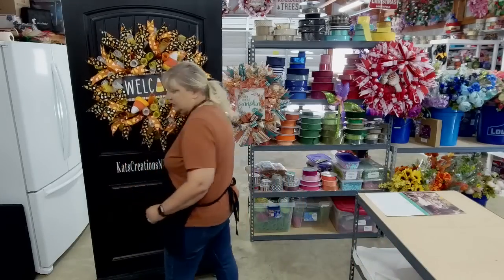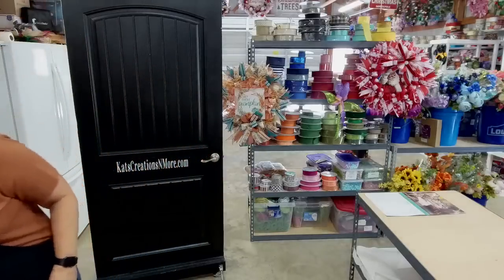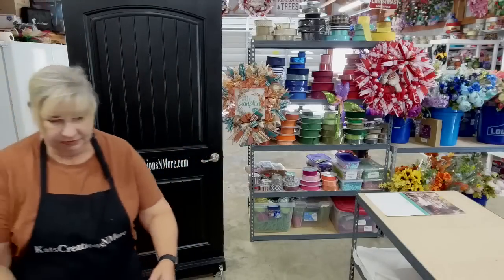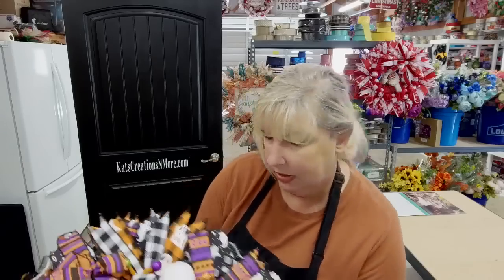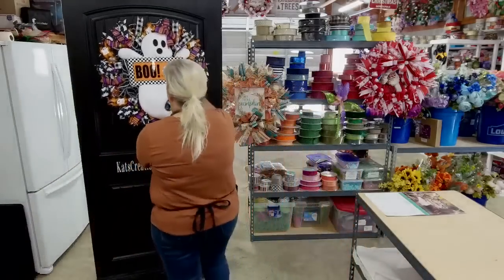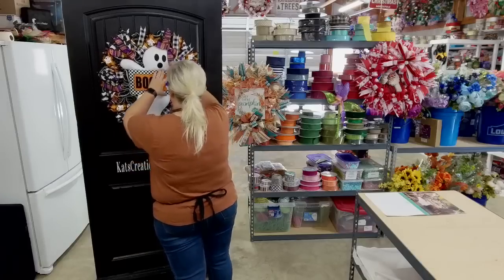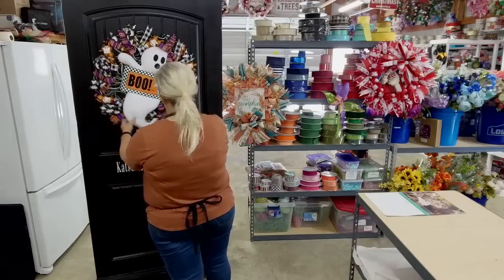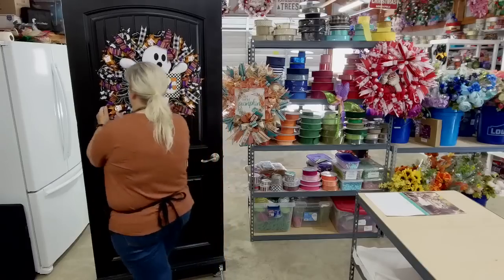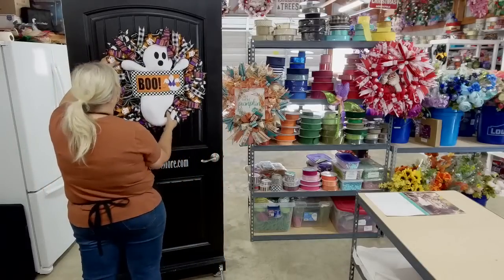This one's coming down. And this one's going up. So here is our ghost. You could have it go to the side. You can have it straight up and down.